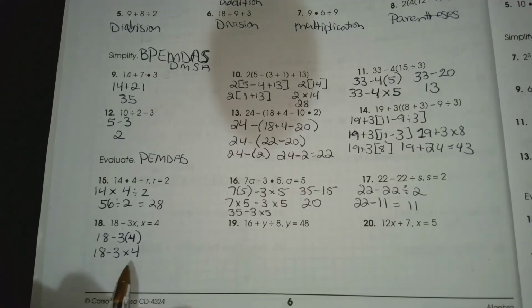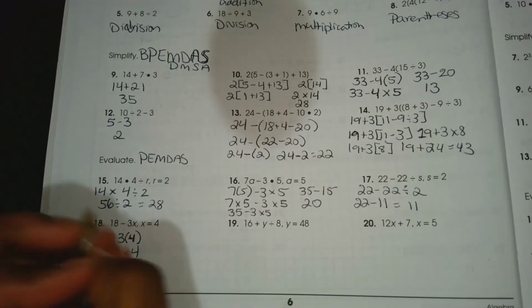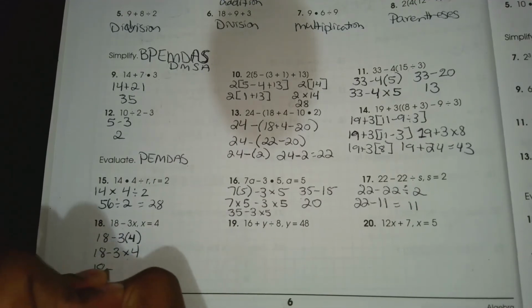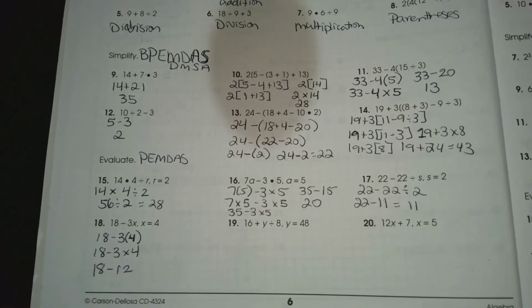So we have subtraction and multiplication. Multiplication comes before subtraction. So we're going to do 18 minus, and 3 times 4 is 12. Okay? And 18 minus 12 equals 6. Number 19, we have 16 plus y divided by 8. y equals 48.